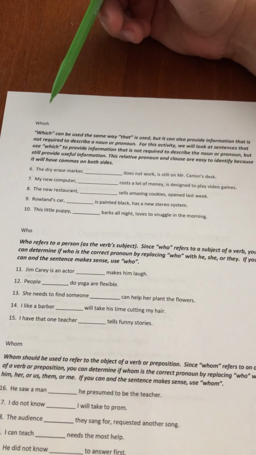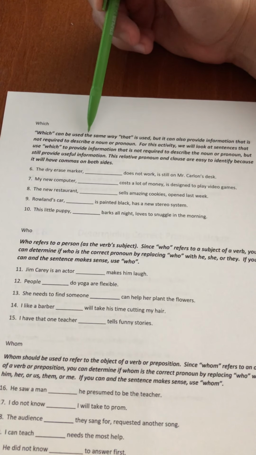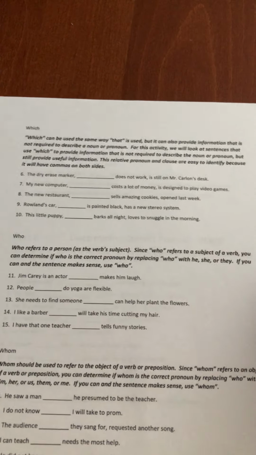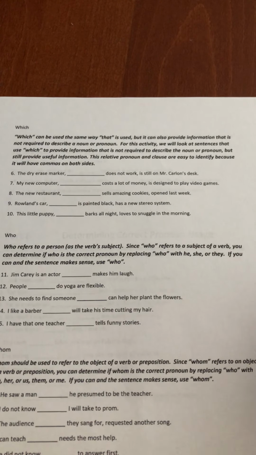Okay, so the word which. Which can be used the same way that is used, but it can also provide information that is not required to describe a noun or pronoun. For this activity, we will look at sentences that use which to provide information that is not required to describe the noun or pronoun, but still provide useful information. This relative pronoun and clause are easy to identify because it will have commas on both sides.